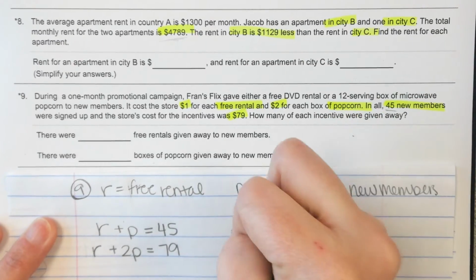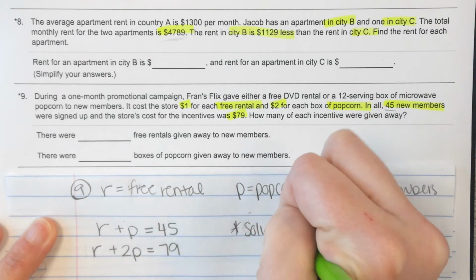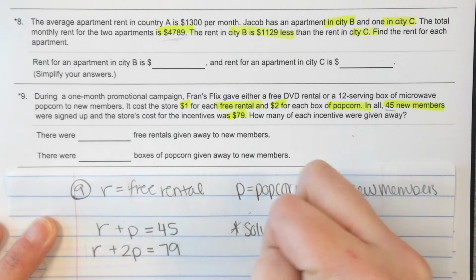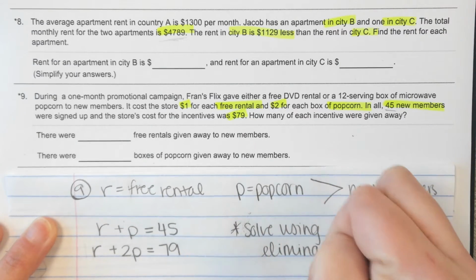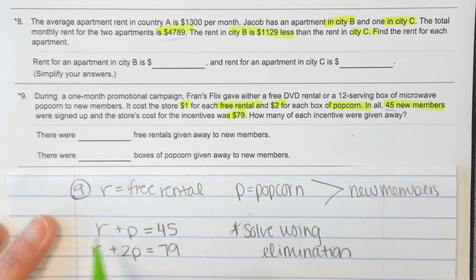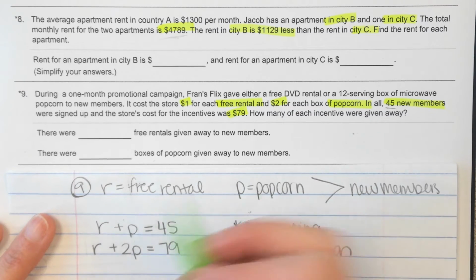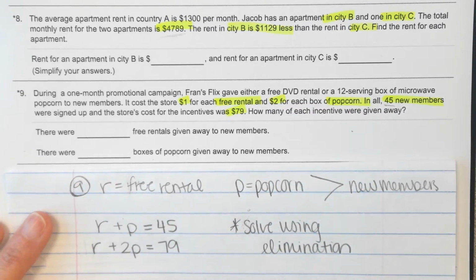Solve using elimination. I apologize. Okay, so if you notice, these have matching coefficients, so they're ready to add or subtract. You just have to decide which one you're going to do. Solve for P, plug that back in, and solve for R.